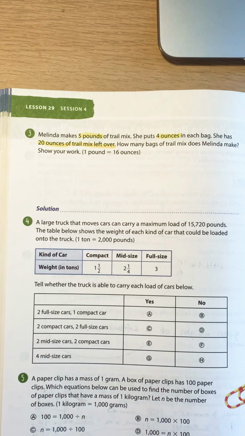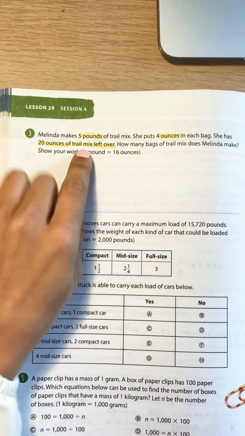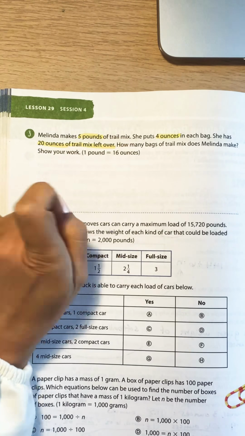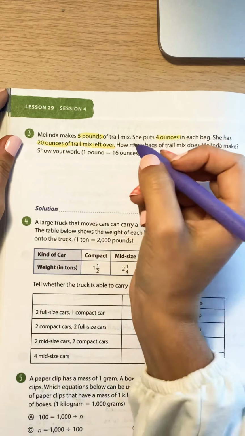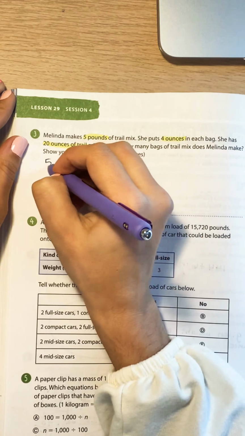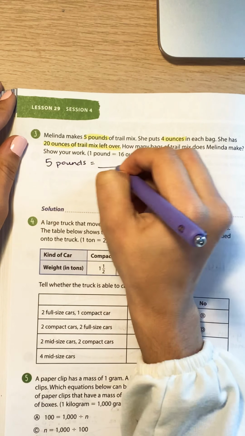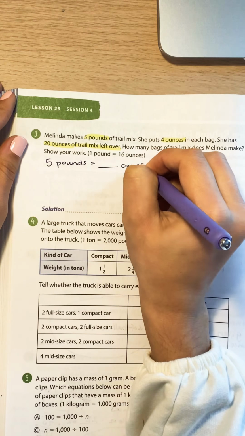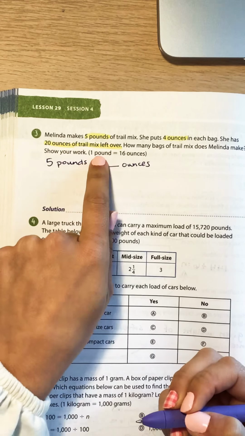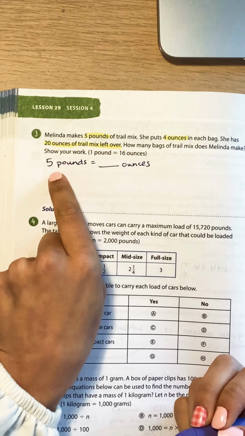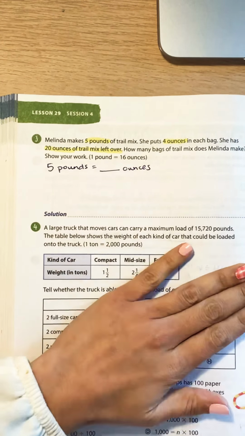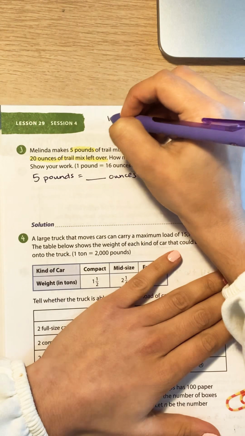So there's a lot of steps. Here we go. First, we want to convert that 5 pounds into ounces to figure out how many ounces of trail mix she made. So 5 pounds is how many ounces? 1 pound is 16 ounces, so it's going to be 5 times 16. I'm going to do that one up here.